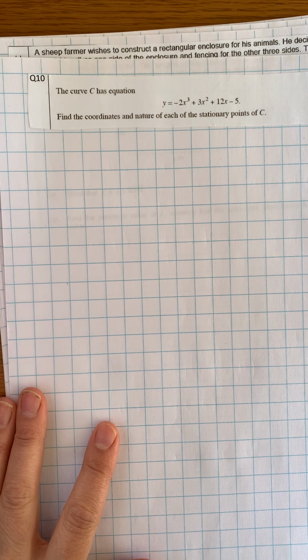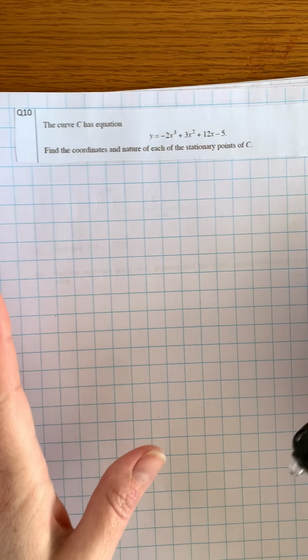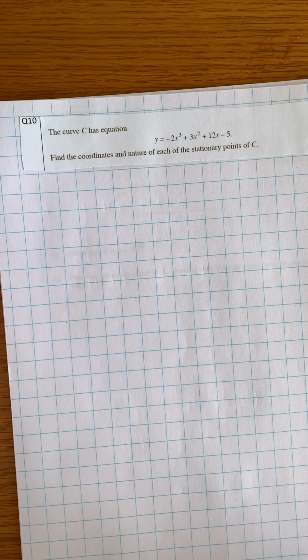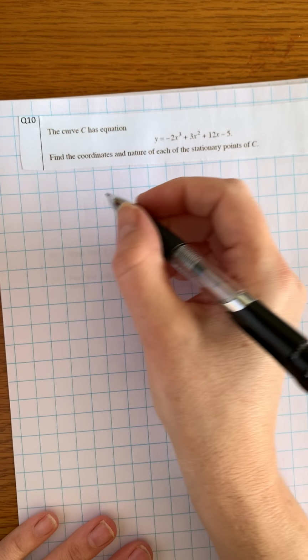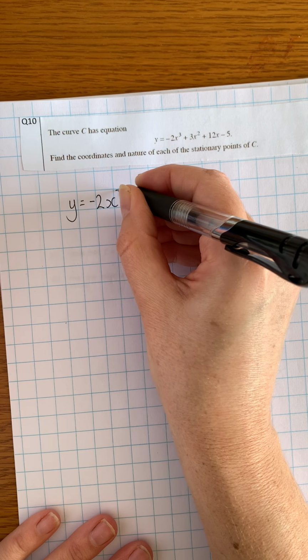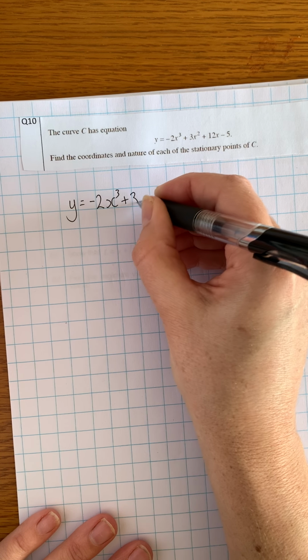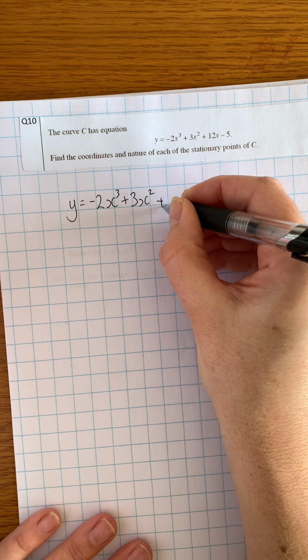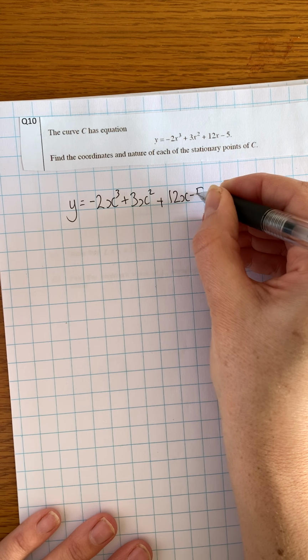Okay, stationary points. So stationary points occur at a maximum or a minimum when the gradient equals 0. So we've got y equals minus 2x cubed plus 3x squared plus 12x minus 5.